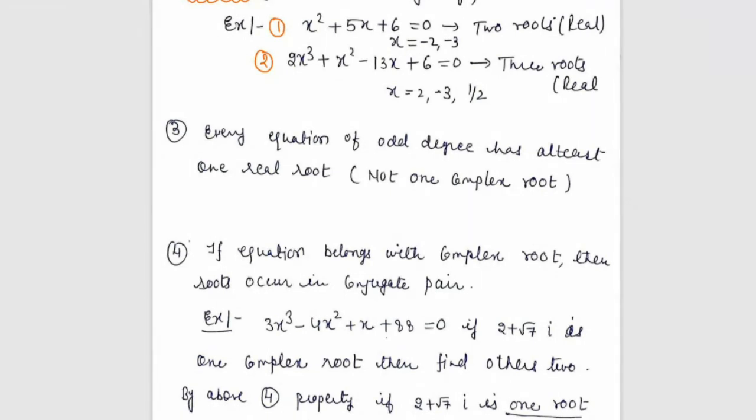Suppose your equation is odd degree 3. So this has at least one real root. Either 1 is possible, 2 is possible, or 3 real roots are also possible, but at least one should be there. This condition is valid for the odd degree only. We are not talking about the even degree.